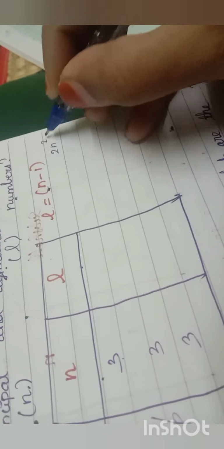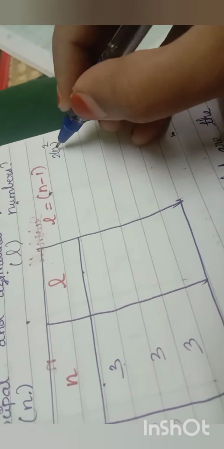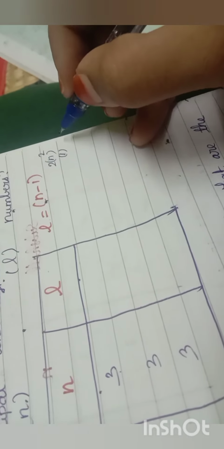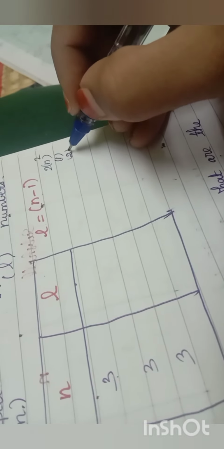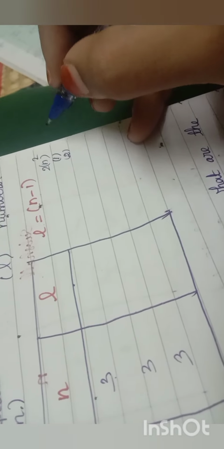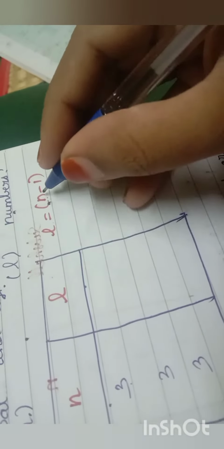Can you remember? I already told you how we wrote the 2n squared formula. Instead of this n, first we put 1, then we found the answer for the K shell. Then instead of n, we wrote 2, and then we found how many electrons will be present in the L shell. Like that, here for this n, you will write 1, 2, 3, 4. Like that, we will find the l values. L is equal to n minus 1 is the formula.